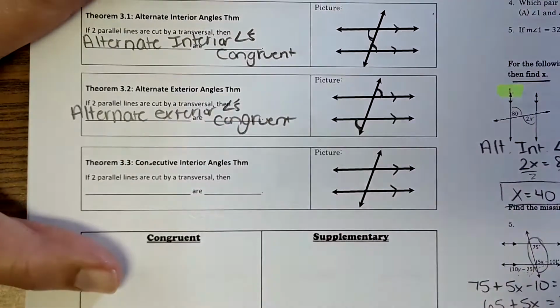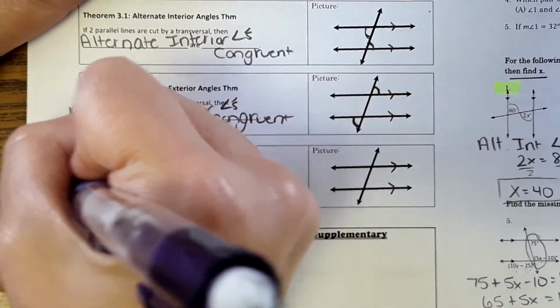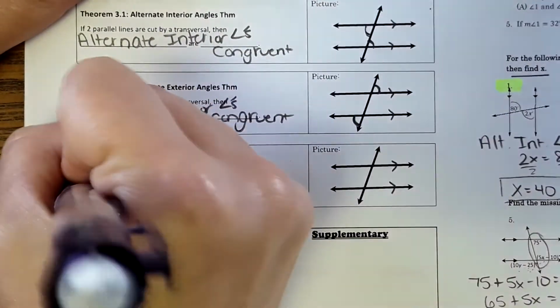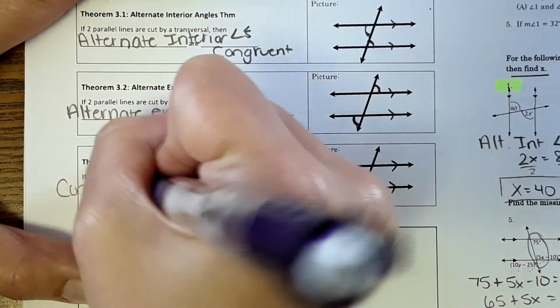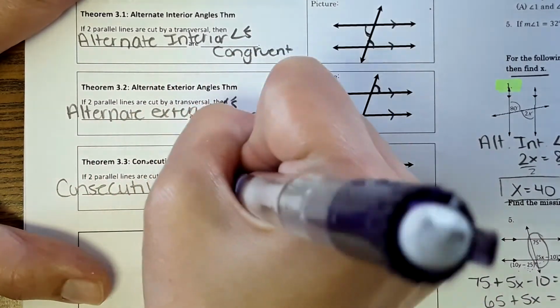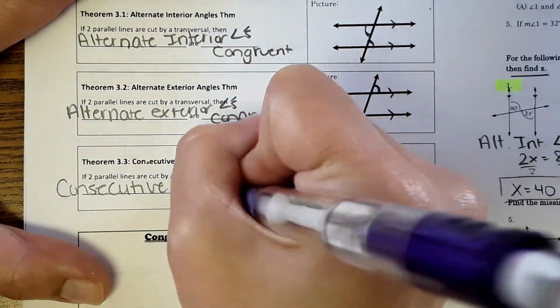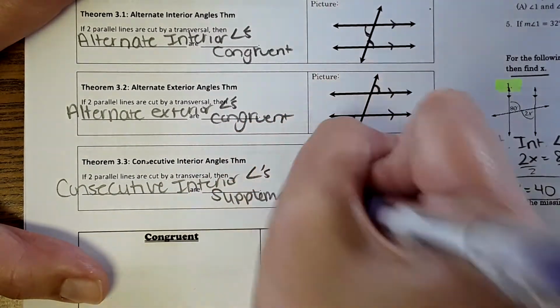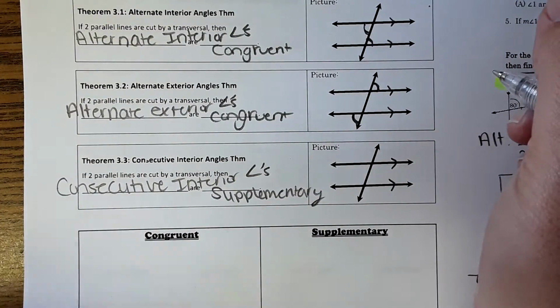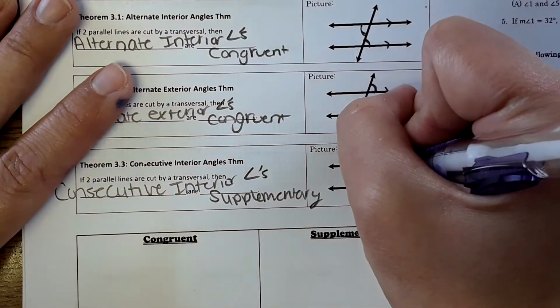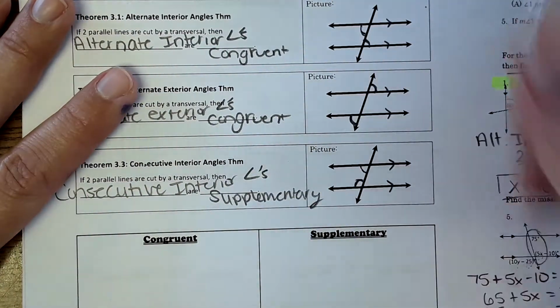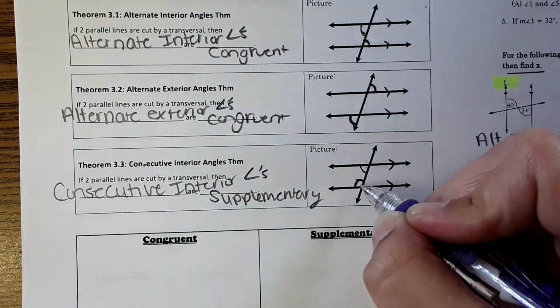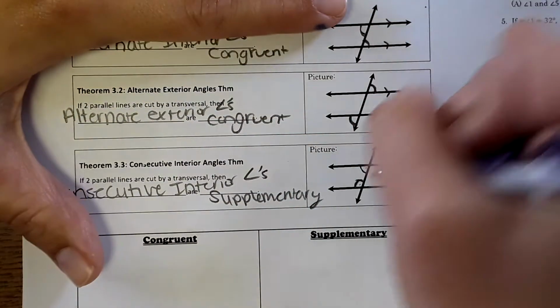And the last one on the page, consecutive interior angles are supplementary. So on the parallel lines, these would be consecutive interior, and you can see one is an acute angle and one is obtuse. So therefore they're not equal.